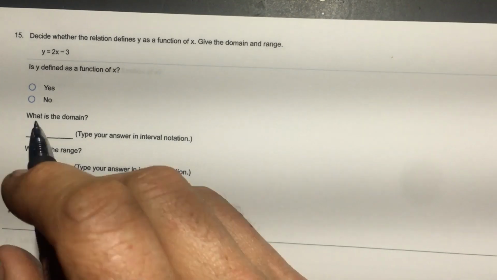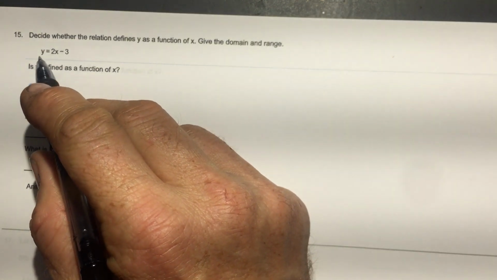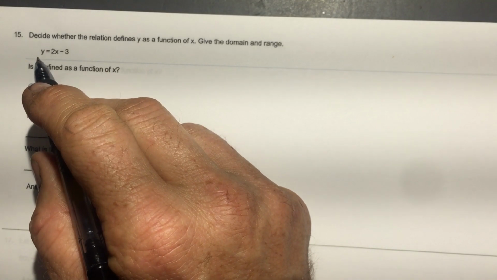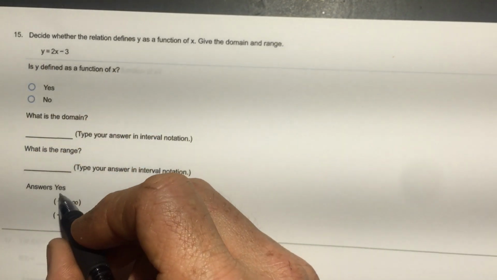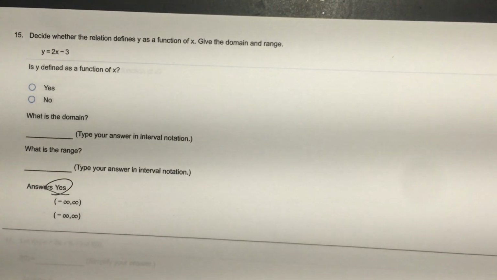All right, decide if this is a function. Okay, well, I don't see y in absolute values, and I don't see y with an even exponent. So yes, this would be a function. Now, what would be my domain and range?